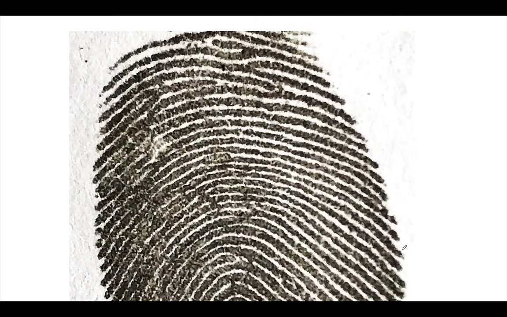Let's see if we can find a hook. See if we can find a hook. I'll give you a clue. Look up a little bit. Look up. You see it? Zoom in. Got a whole bunch of bifurcations, but here's your spur or hook. There it is. You got it. It's like a bifurcation, but one of the ridges is pretty short.